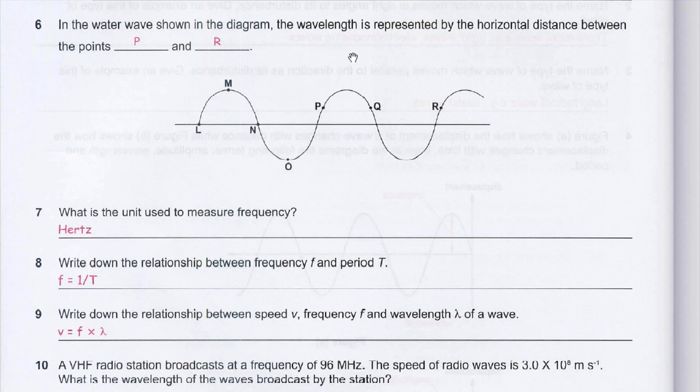By definition, how do we find the wavelength? Wavelength is between two crests or between two troughs. Crest is the highest point, trough is the lowest point. So the wavelength is from here to here or here to here.